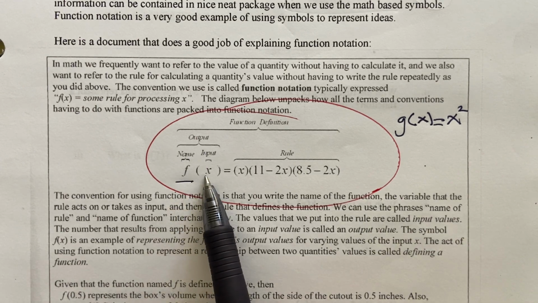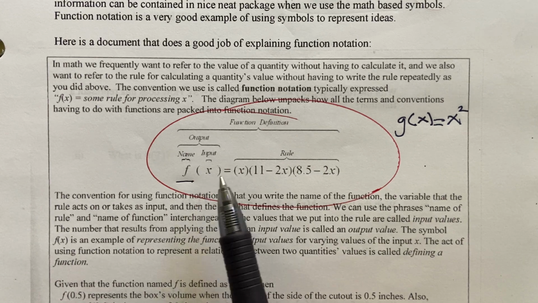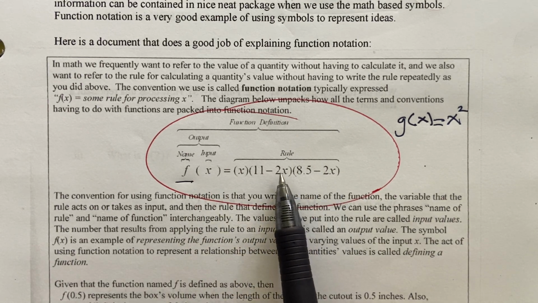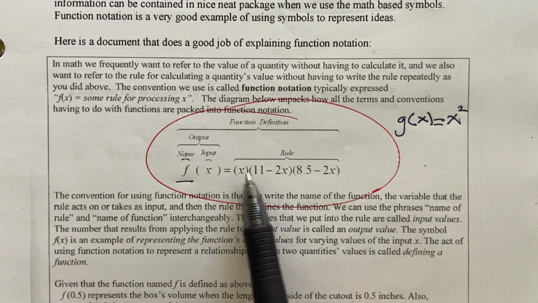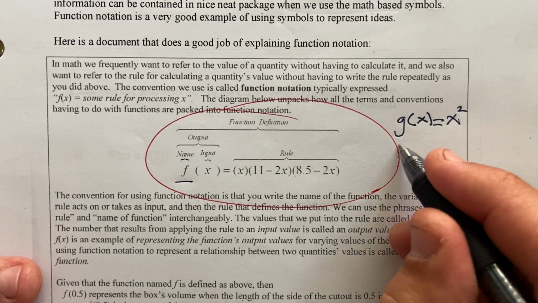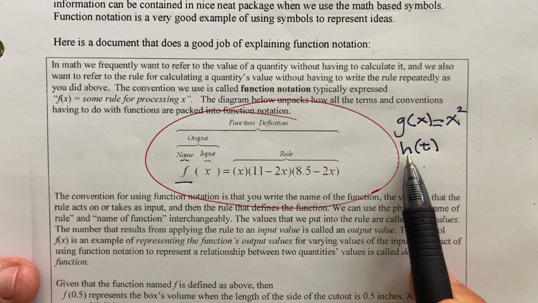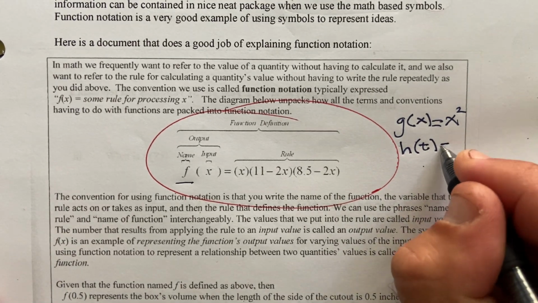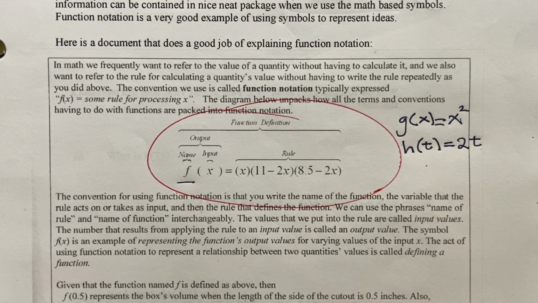That's all that is. This object is referring to the variable or the input. So anytime you're looking for an output, you're going to make a replacement of the variable there. Sometimes you'll have, I don't know, h of t, and that would tell you that you have a function named h involving a variable t, and maybe it's just taking 2 times t, who knows.